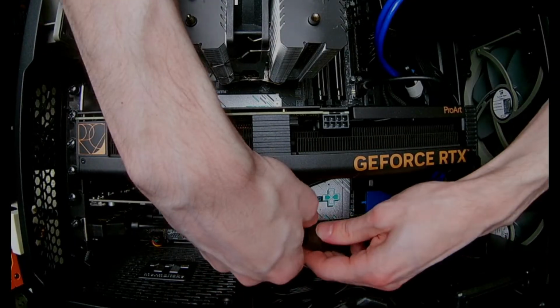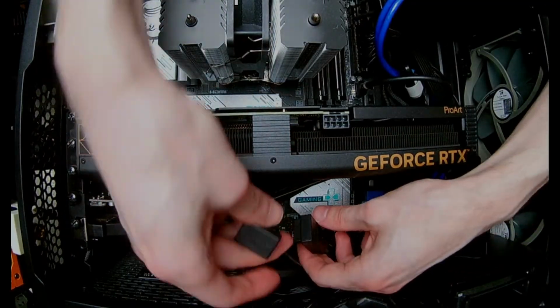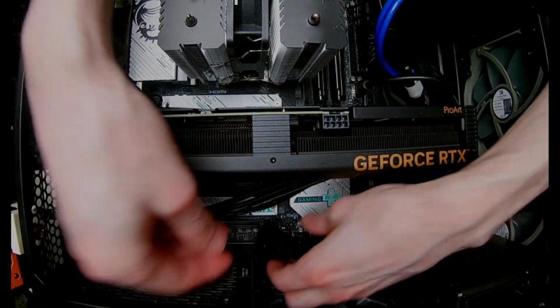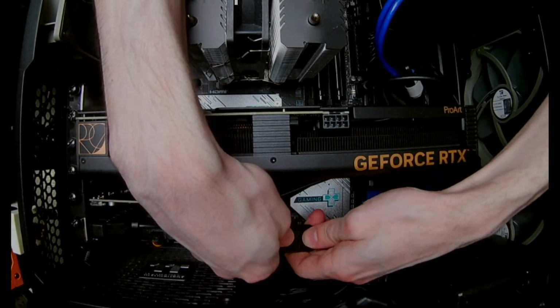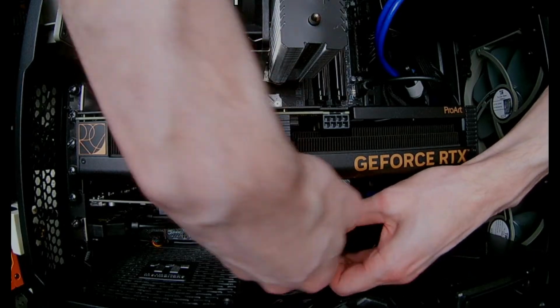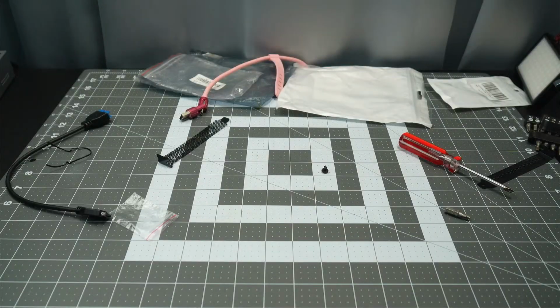Hopefully this comes off easily. Oh man, I might have. Yeah, so this one's got the notch on that side. That's the one that I need. But getting this thing off now is potentially bad. I was warning people about this exact thing.